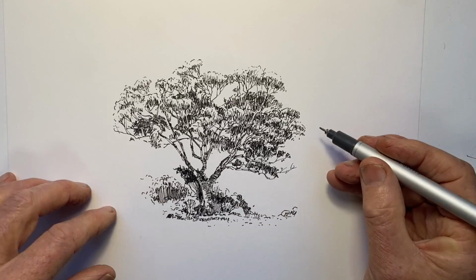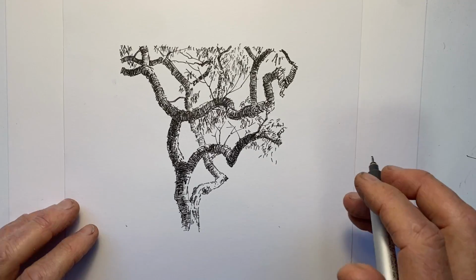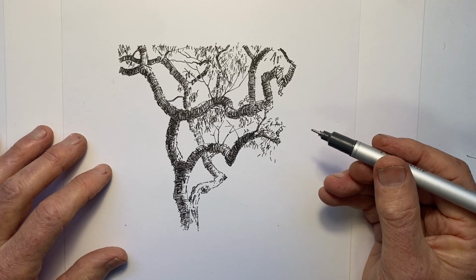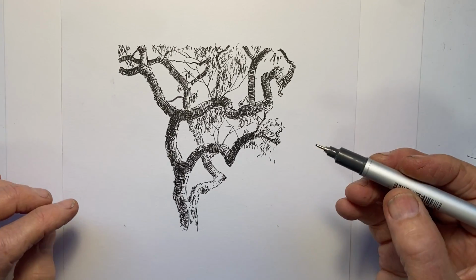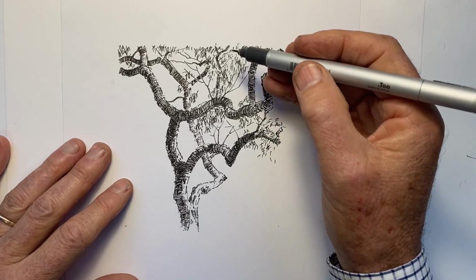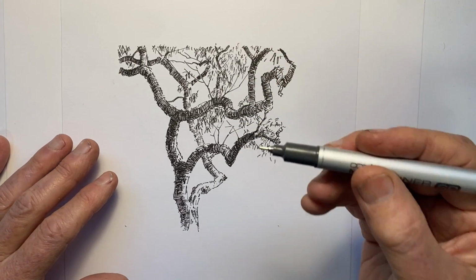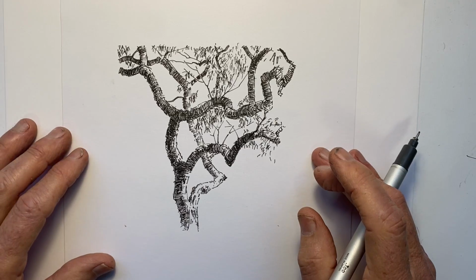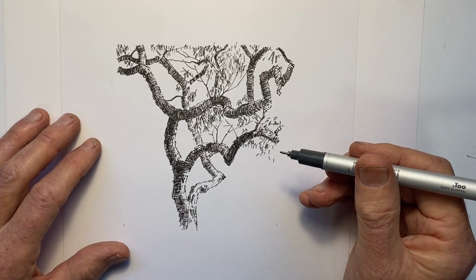Sometimes though, if we're relatively close to a tree that has relatively large leaves, finding marks to actually indicate individual leaves can be the most helpful way for creating a realistic effect.